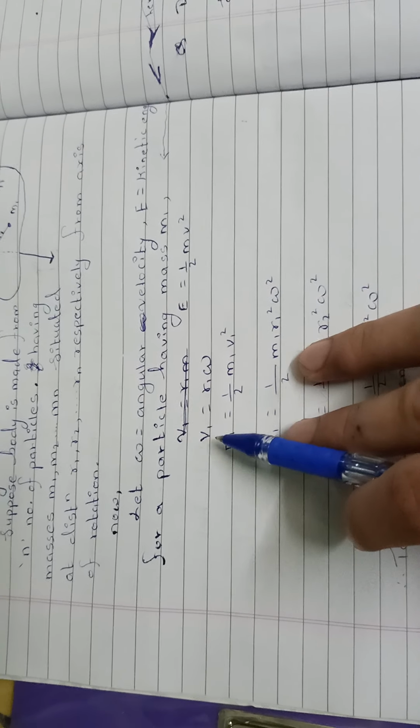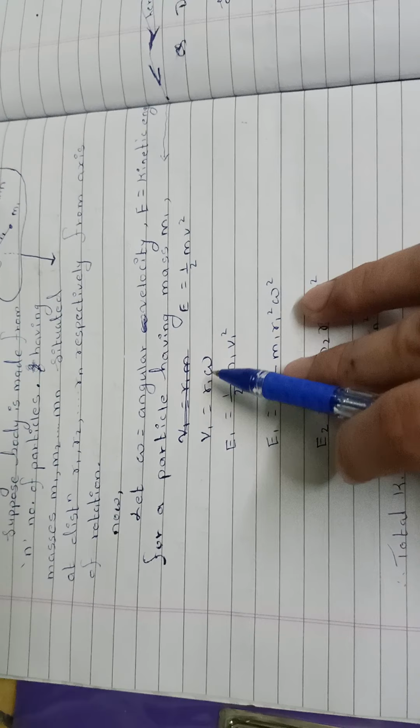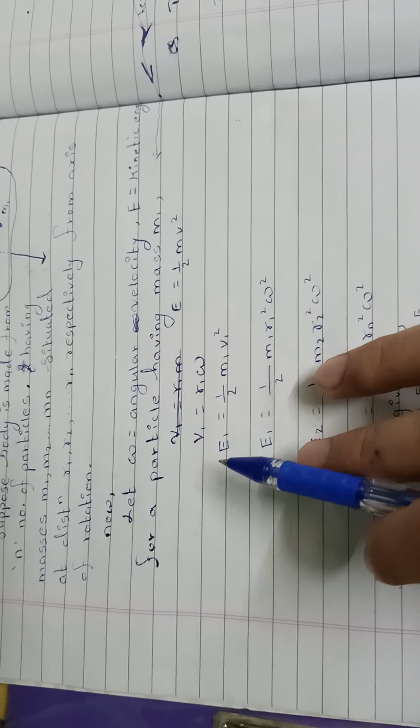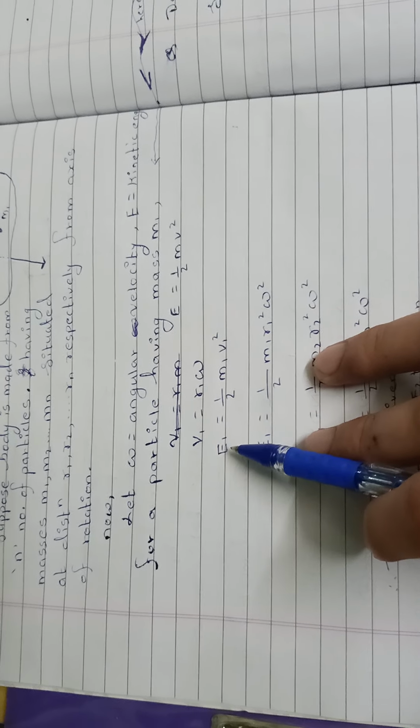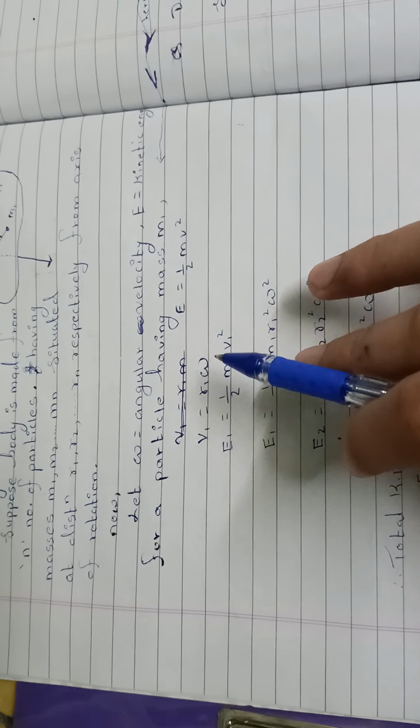So we have considered v1 is equal to r1 omega and kinetic energy E is equal to half m v square.